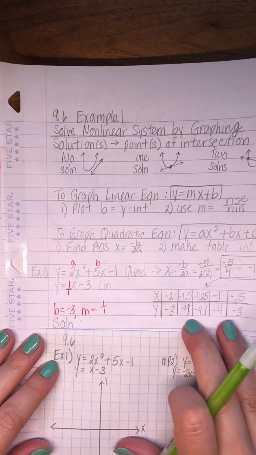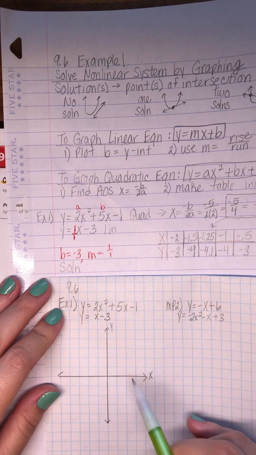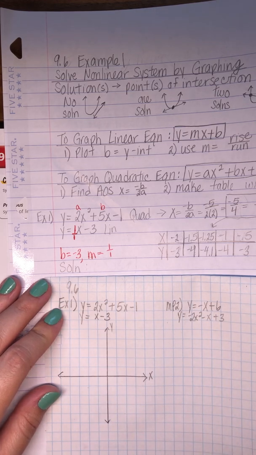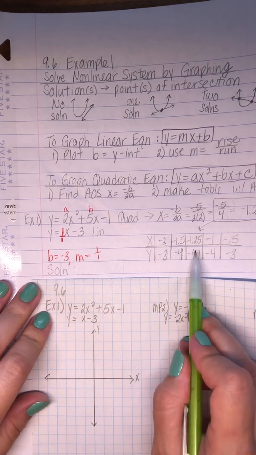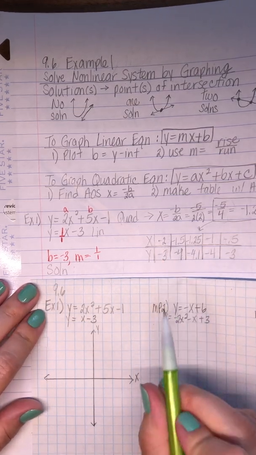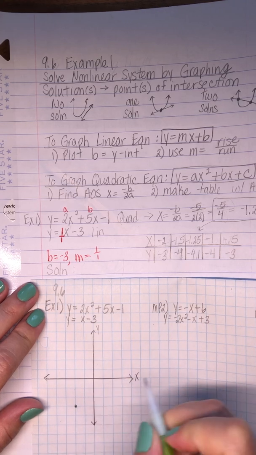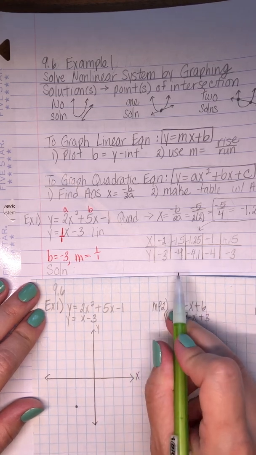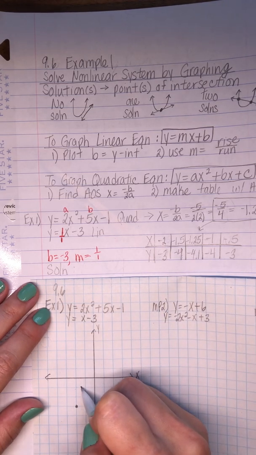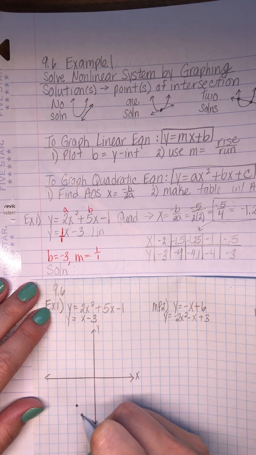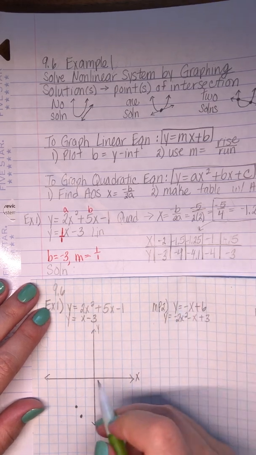So on my graph paper here, I already have the equations written down, and I have my t-table or my coordinate plane set up here. Let's do our graph. Okay, we're gonna do the quadratic function first. Let's start plotting our points. We have negative 2, negative 3, then negative 1.5, negative 4, then negative 1.25, negative 4.1.